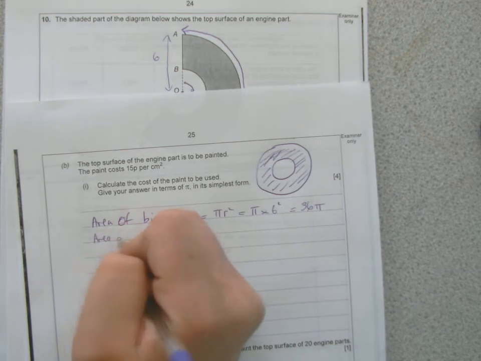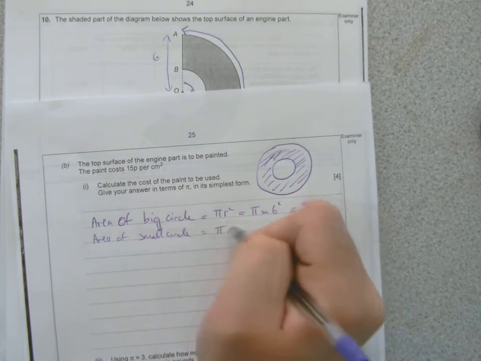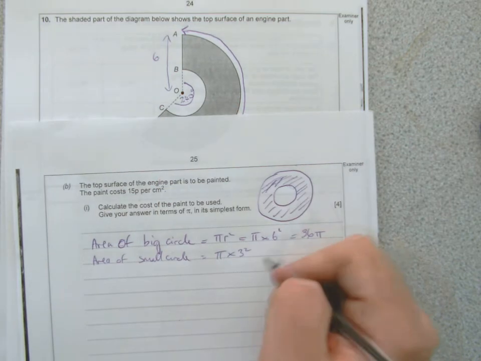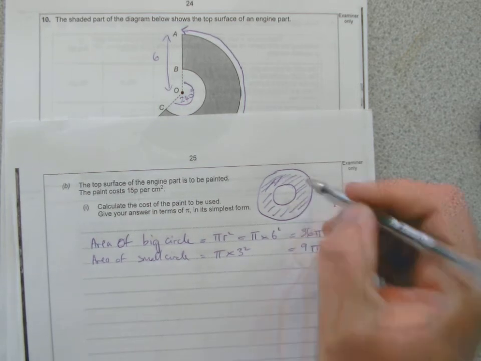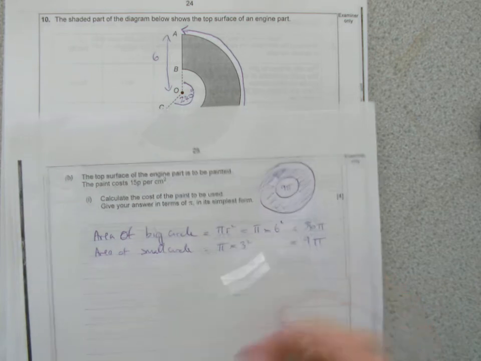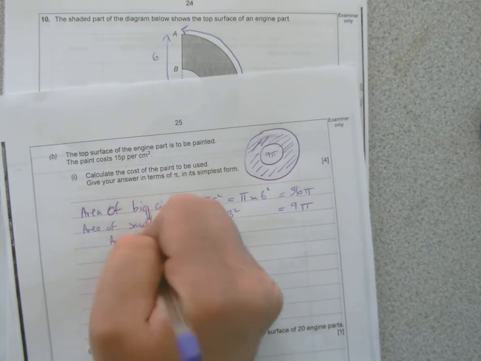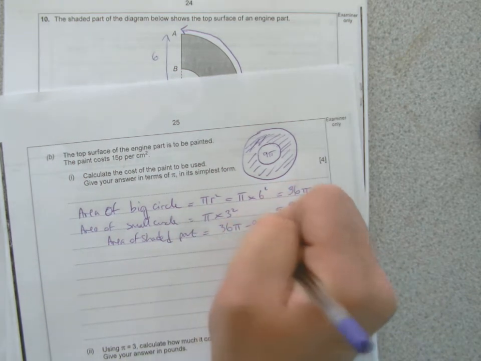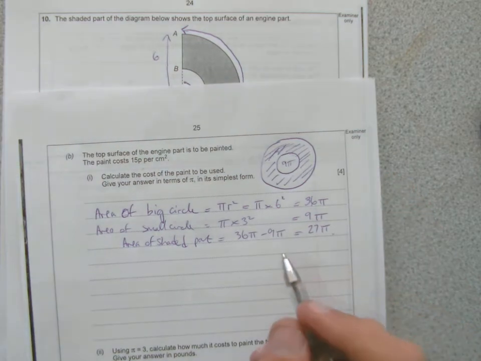Area of small circle is, again, pi r squared, so that'll be pi times 3 squared this time, because the radius of the small circle is 3, if we read the question. So that will give me 9 pi, right? So 9 pi for this small circle here. So I just need to cut this out of this big circle. So then to get the area of the shaded part, it will be 36 pi, take away 9 pi, which of course is 27 pi. Okay, 36 take away 9 is 27, so 27 pi.